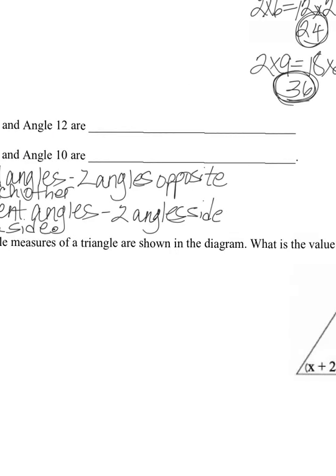So if you're looking at the picture, circle angle 9 and angle 12. It's obvious they are not side by side. Are they opposite each other? Yes. So you would say angle 9 and angle 12 are vertical angles.